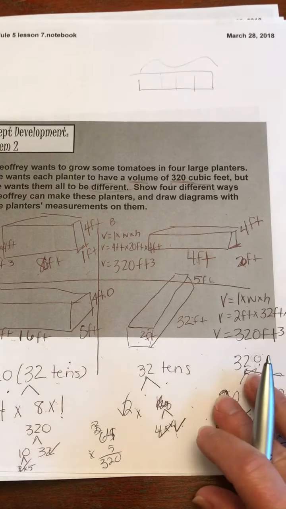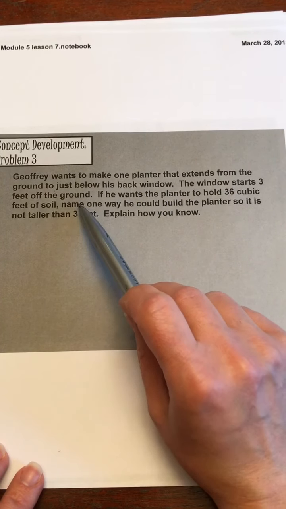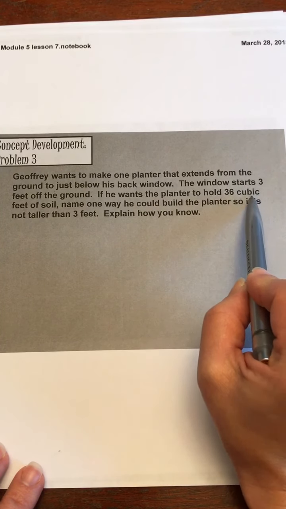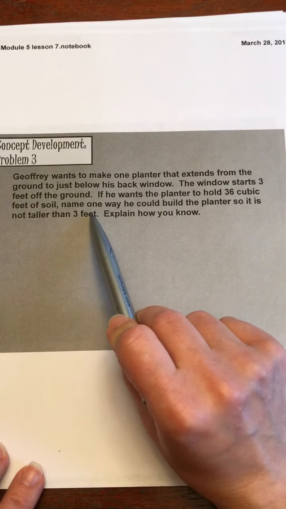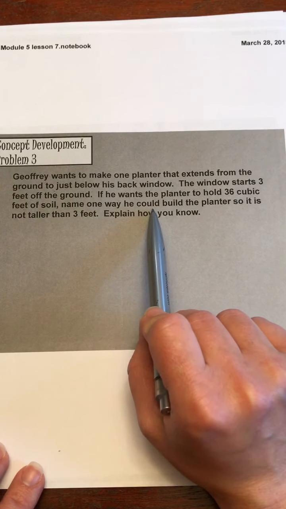All right, so let's go ahead and let's take a look at number 3. Again, this is in your problem set if you're following along and writing down the answers. Jeffrey wants to make one planter that extends from the ground to just below his back window. The window starts at 3 feet off the ground.